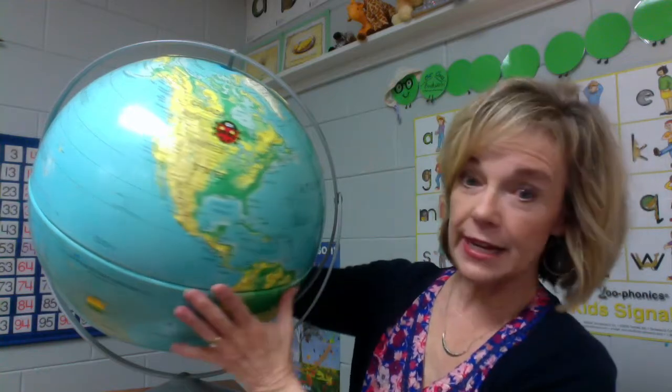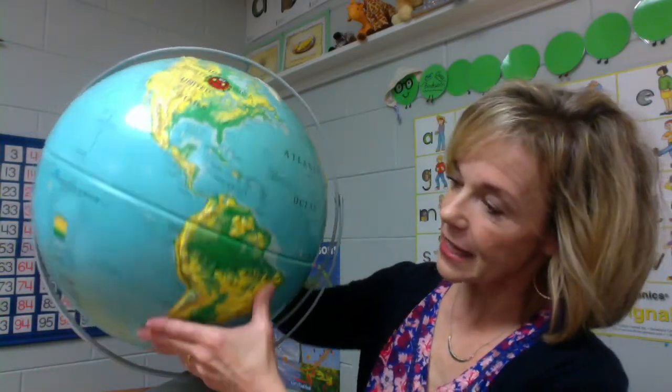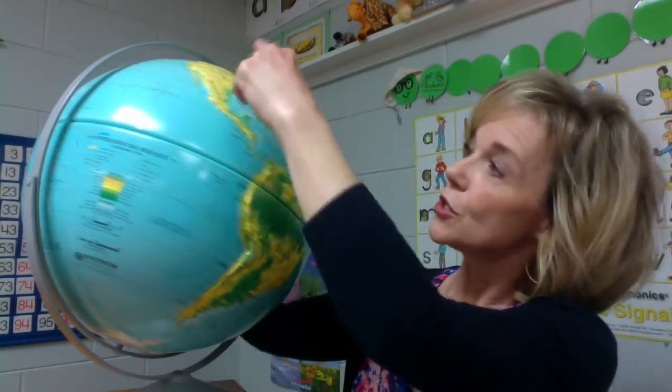Then we're going to go down here to the second land chunk. And it's also America, but it's not North America. Point your finger down now. It's South America. North America, South America. North America, South America, 2 land chunks.